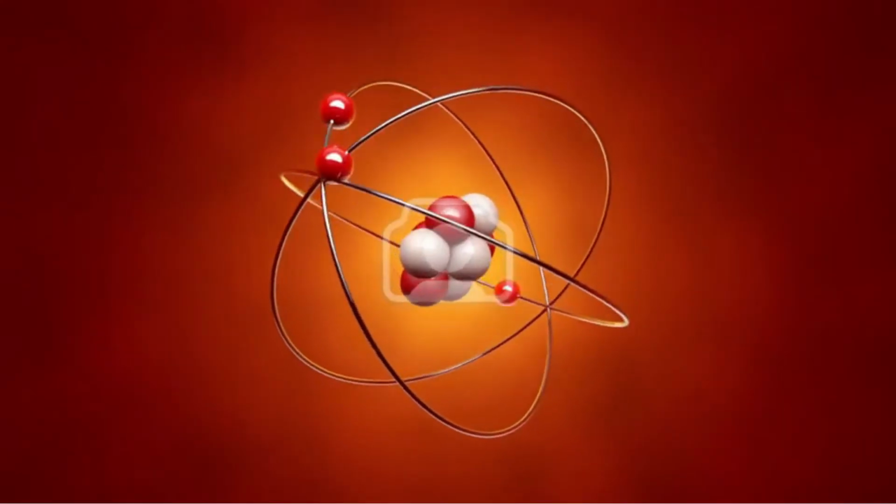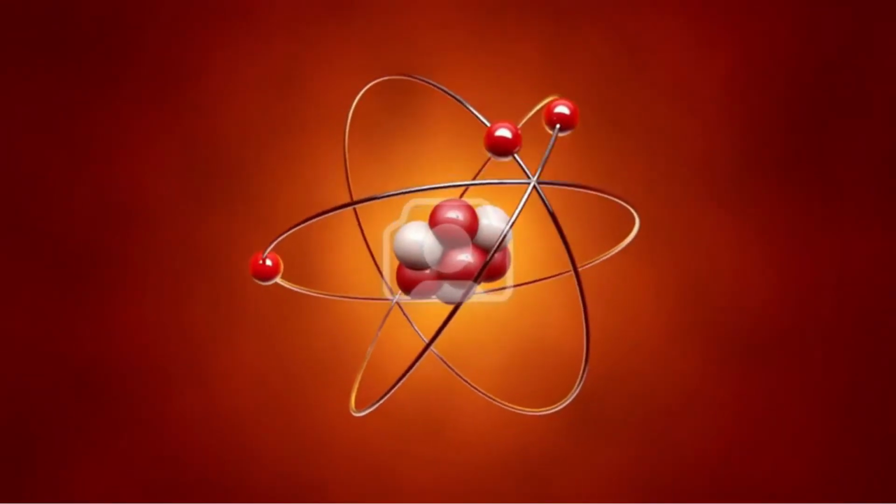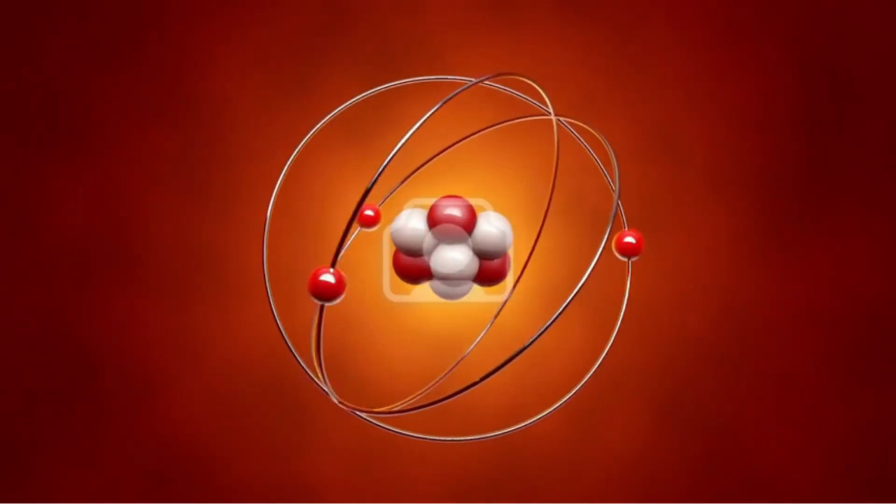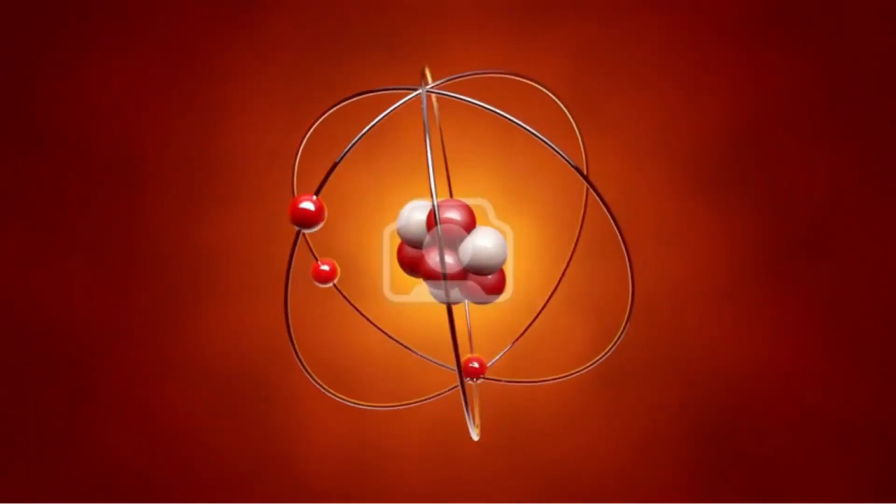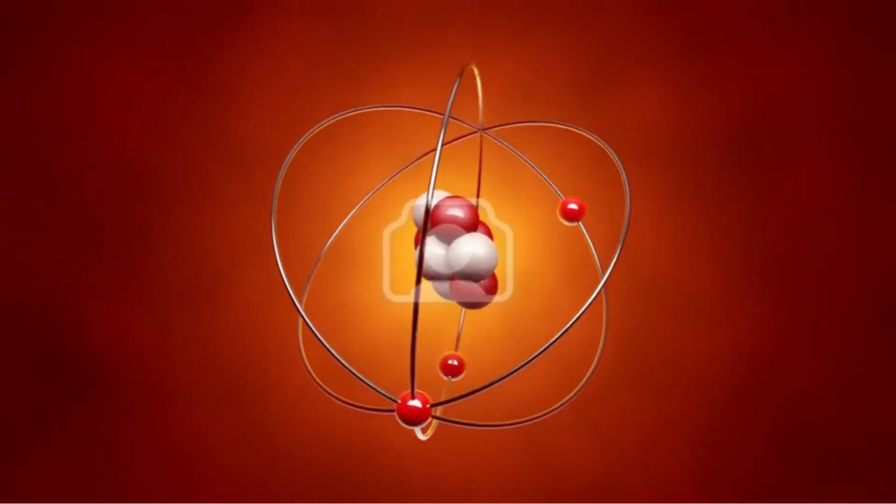Now, the SPDF configuration goes to the next level by defining the orbitals in the shells. In each shell, we have orbitals. There are 4 main types of orbitals. Well, at least that's what we know so far. Anybody can come up tomorrow and say we have 6. Well, the 4 are s orbital, p orbital, d orbital, and the f orbital.